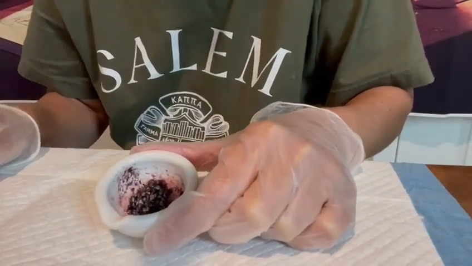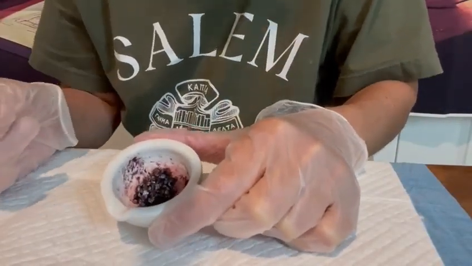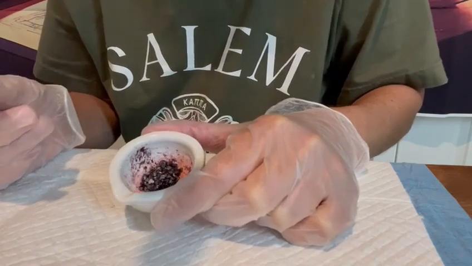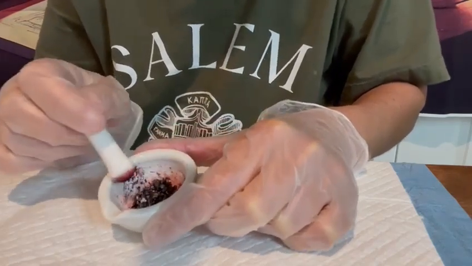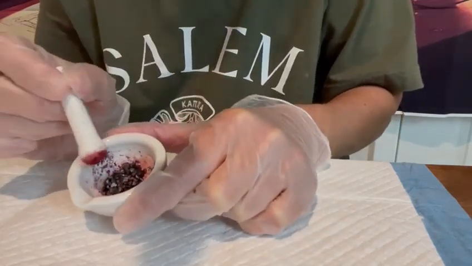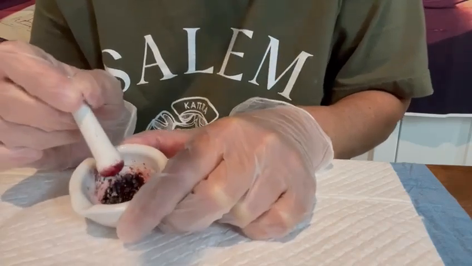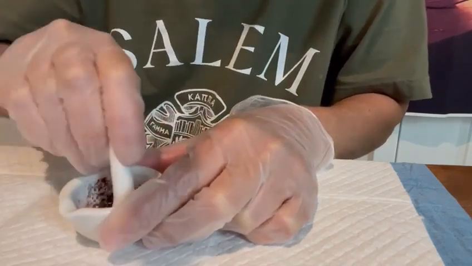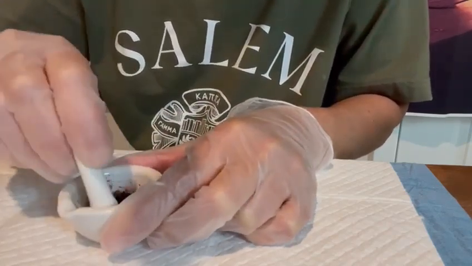So to start making our dye, or extracting the pigment out of the cochineal, we'll put some of the dried insects into the mortar and we grind them softly with a pestle.